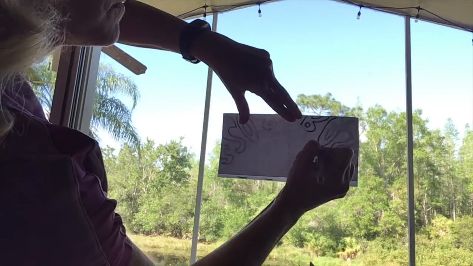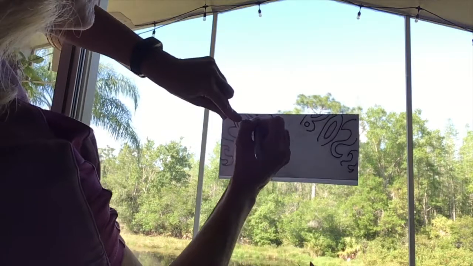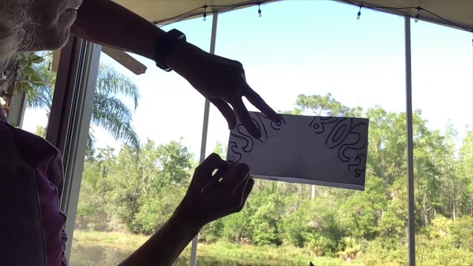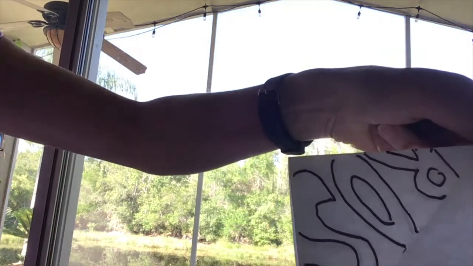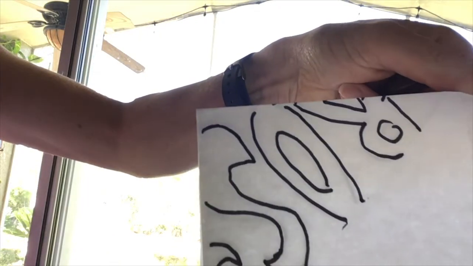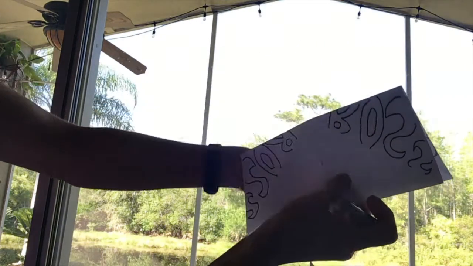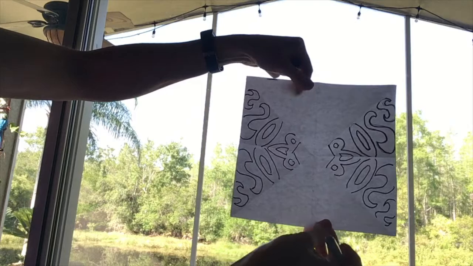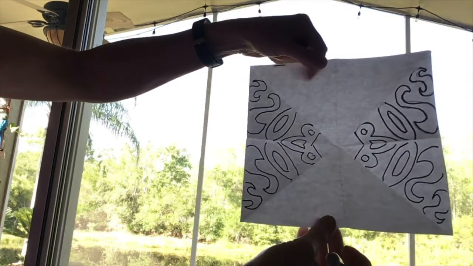Now you're going to fold it in half from top to bottom. You want to look at the side that has no writing on it and try to see through the paper and trace everything in black. There. Notice I'm not even connecting it where it's touching the edges because I want them all to touch each other when I continue going around.